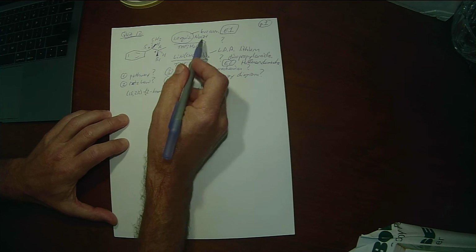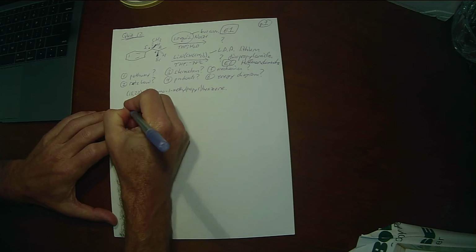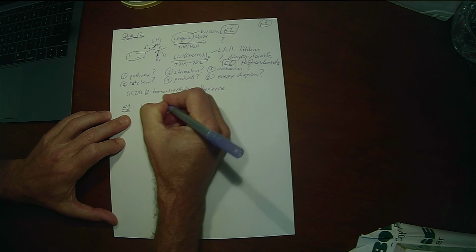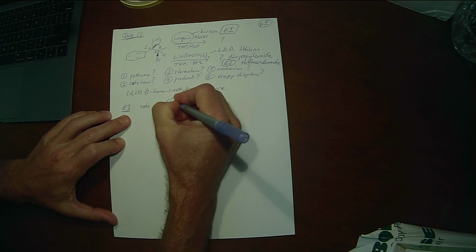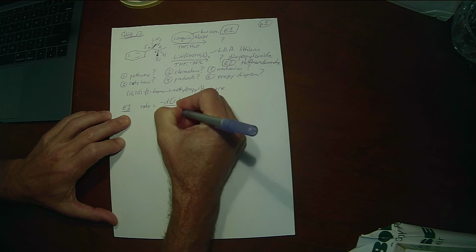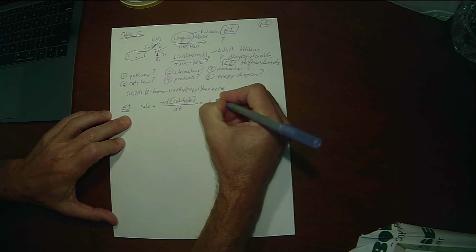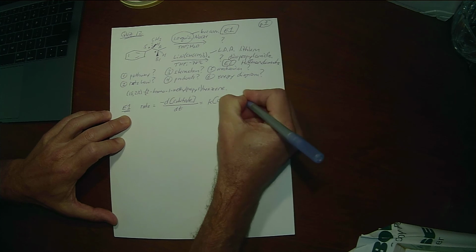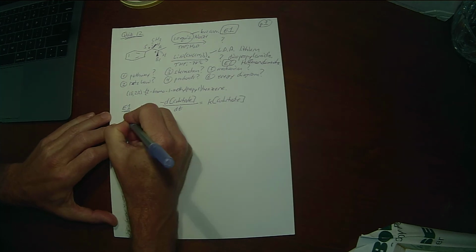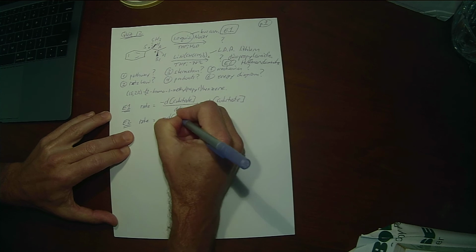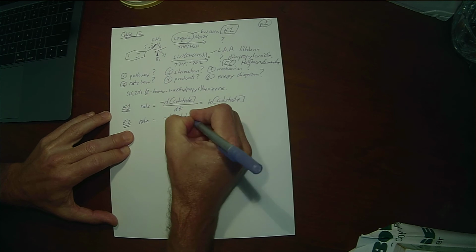So for the first one, for the E1 reaction, we know that the rate, which we define as the disappearance of the substrate with respect to time, is just equal to k times the substrate. And we know that for E2, the rate law is the same disappearance of substrate.